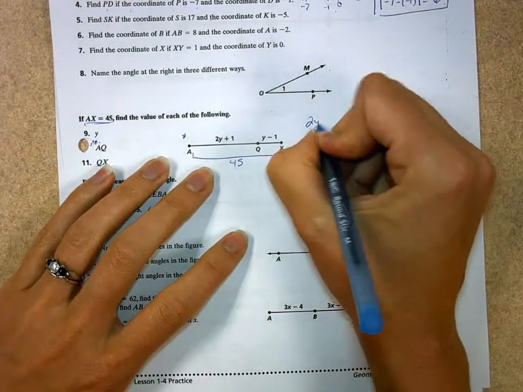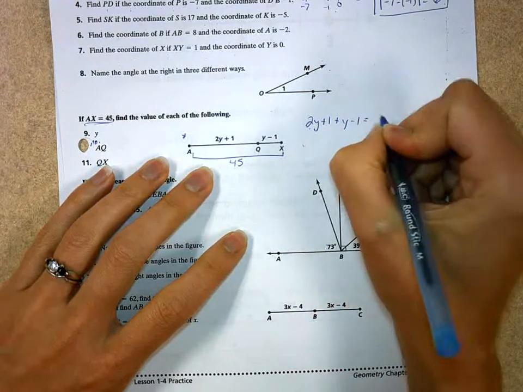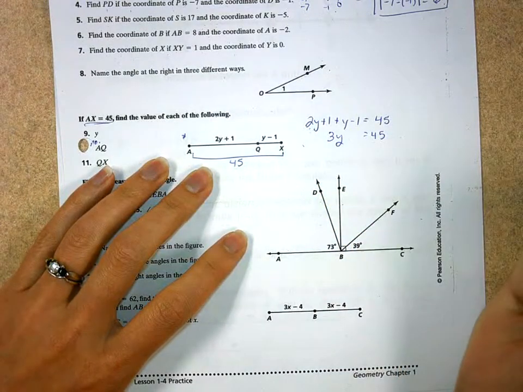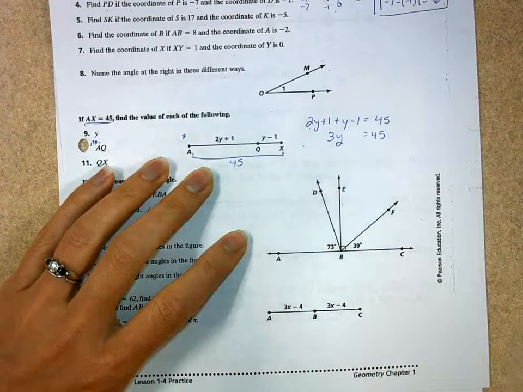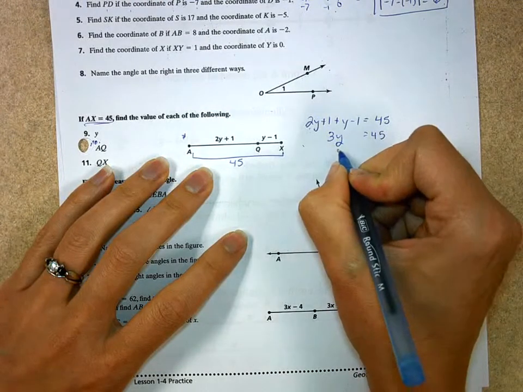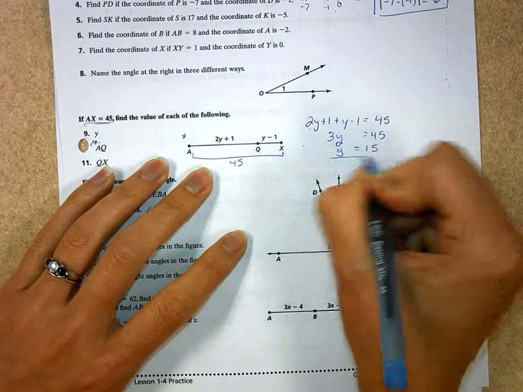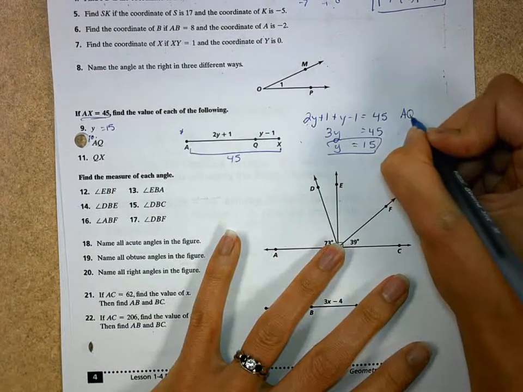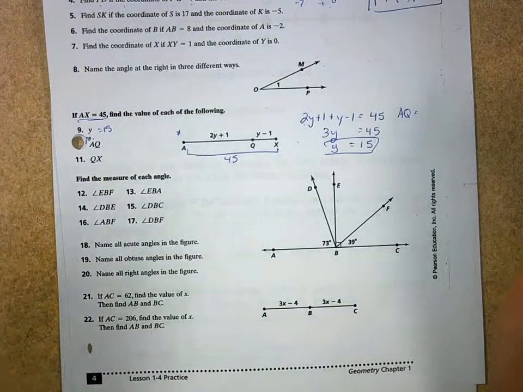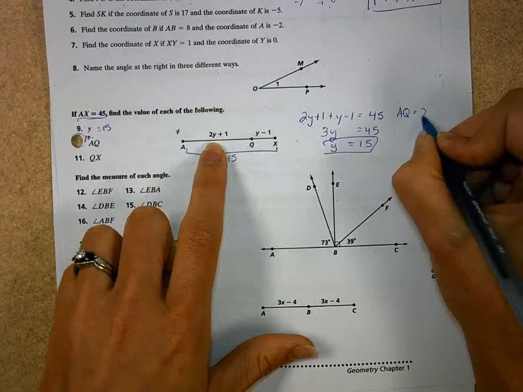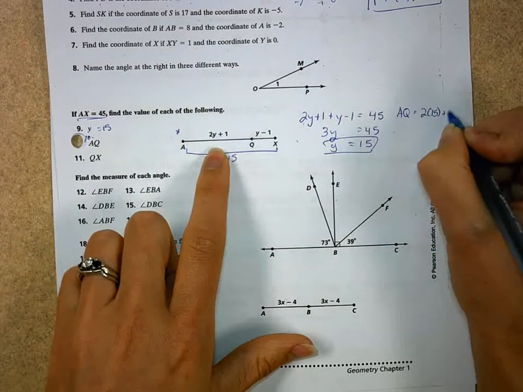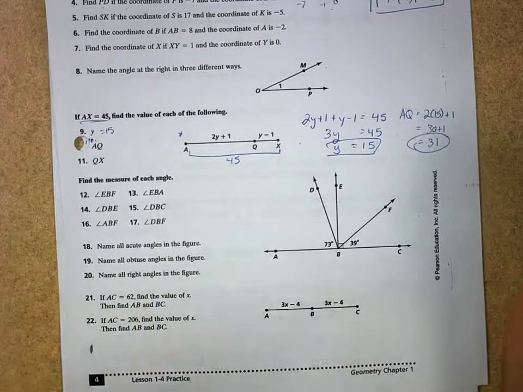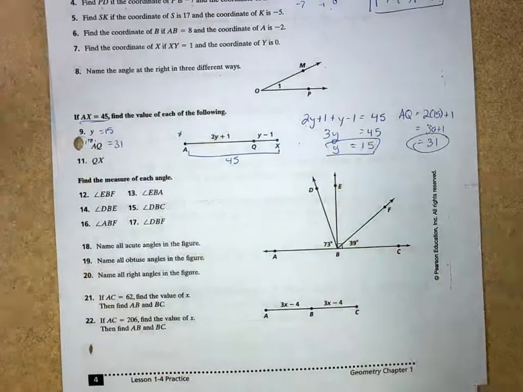So I go here, 2y plus 1 plus y minus 1 is equal to 45. So I get 3y is equal to 45. Solving for it, divide both sides by 3, y is equal to 15. So that's our first one. Now I need to find the length of segment AQ. What do we do with the length of segment AQ? Well, we can solve for it. I can go 2 times 15 plus 1. Well, 2 times 15 is 30. 30 plus 1 is 31. So I know the length of my line segment is 31.